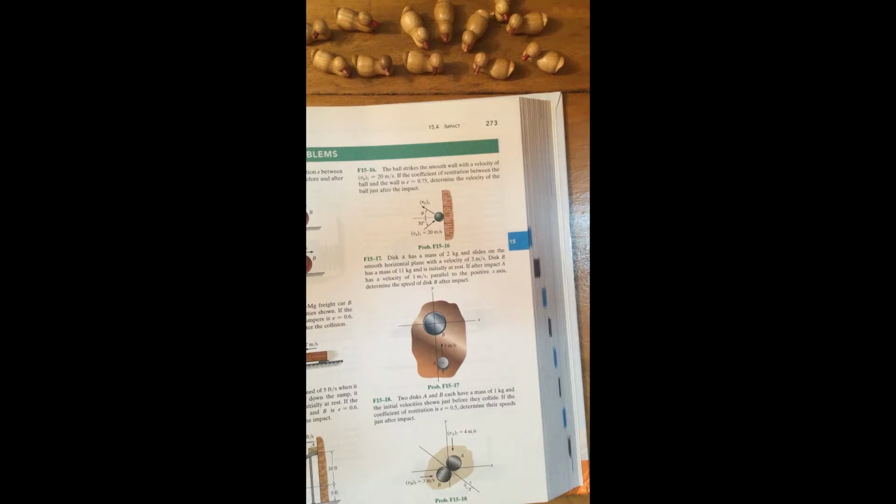This is problem 18 from chapter 15. In this problem, two disks, A and B, each have a mass of 1 kilogram and the initial velocities shown just before they collide. If the coefficient of restitution is 0.5, determine their speeds just after the impact.